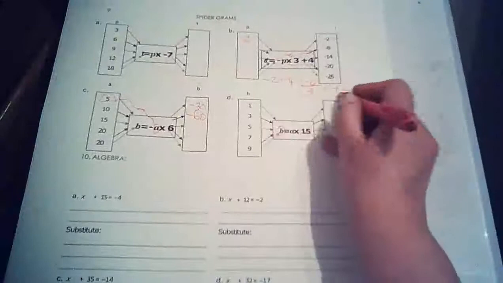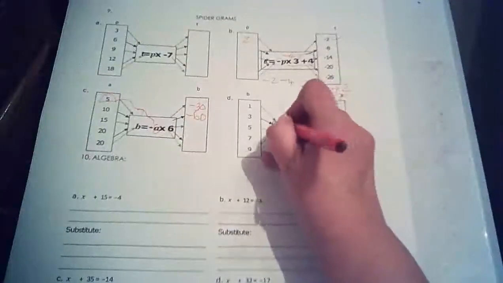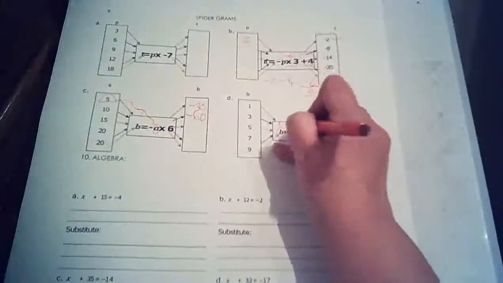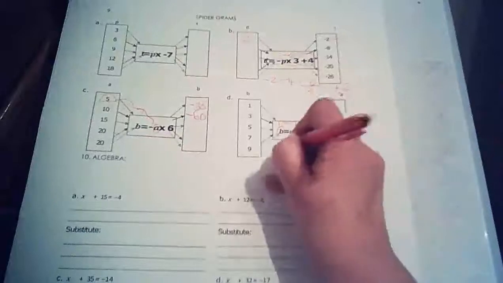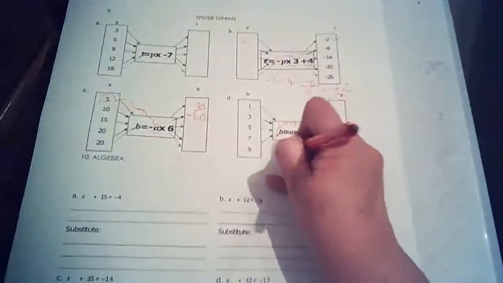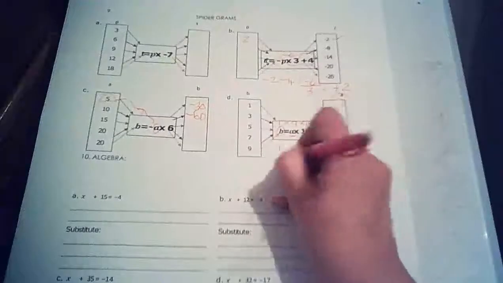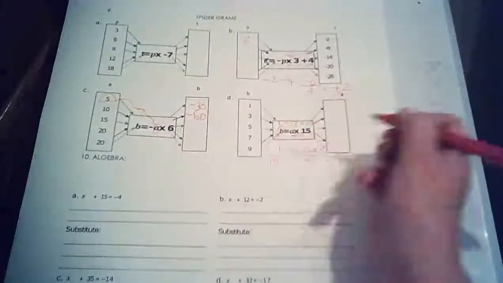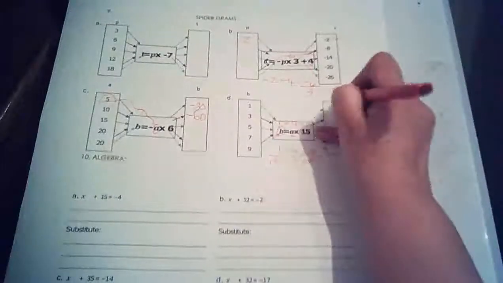I'm giving you B, and here's A. So it tells me B1 is equal to A times 15. Okay. How do I get rid of the A? So I say 1 equals A times 15. I get rid of it by inverse operation, so I divide by 15. What I do to the left, I do to the right. So that crosses that. A is equal to 1/15.